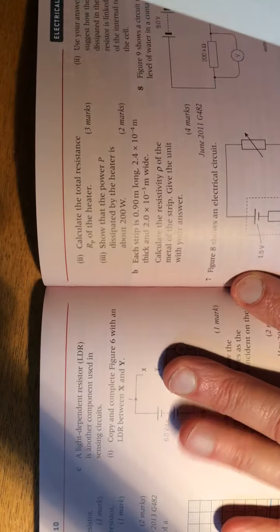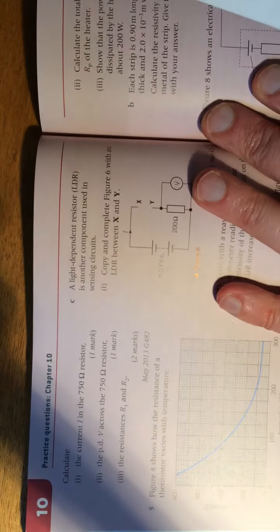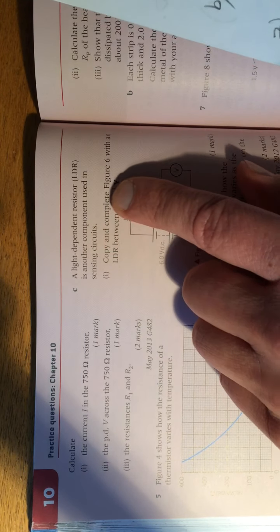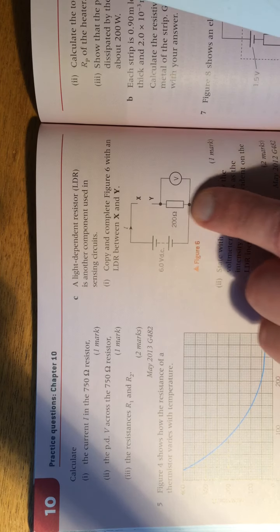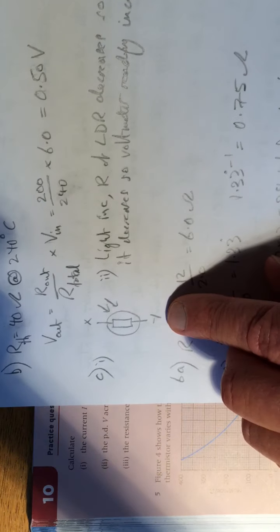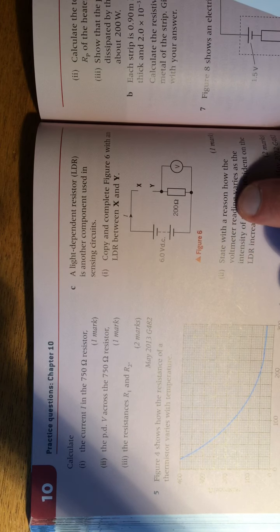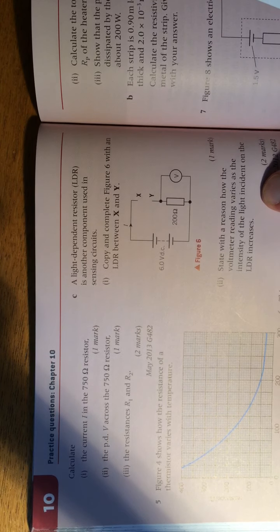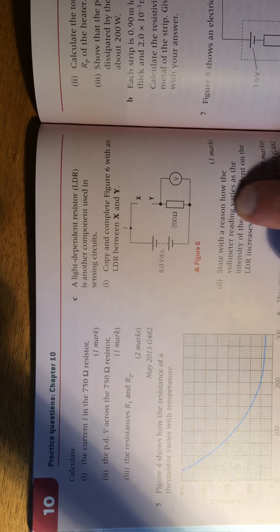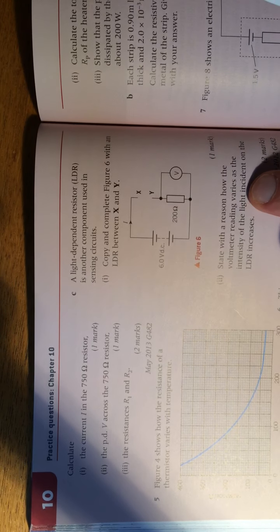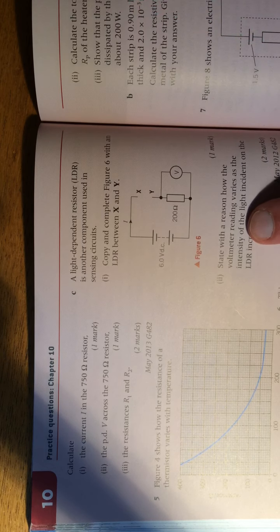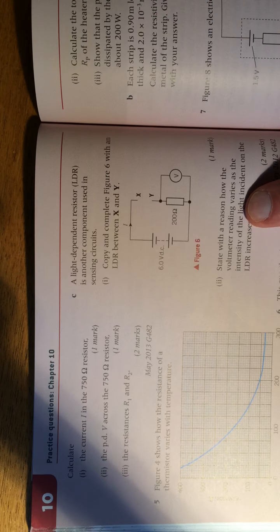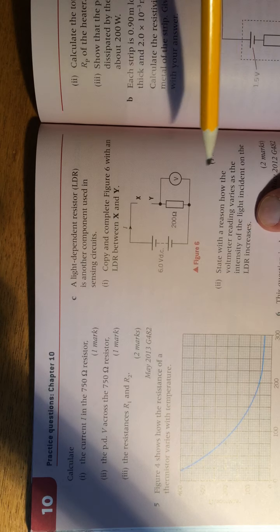That's it. C, an LDR is another component. Yes, it is. Copy and complete the table. Let's not copy it. Let's just draw the symbol. There it is. State with a reason how the voltmeter reading varies with the light intensity. Okay, the voltmeter's there. Similar idea to the thermistor. You have to decide what to say about whether you want the light going up or down. Let's increase it.